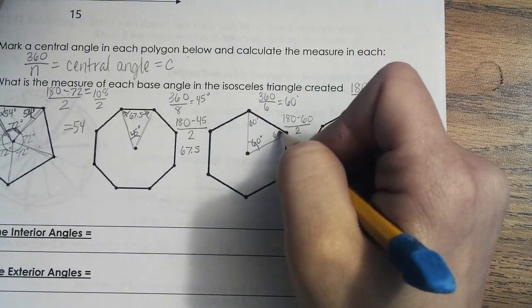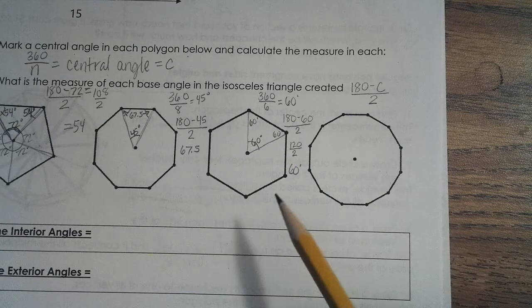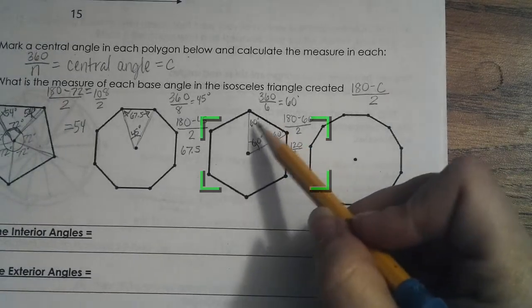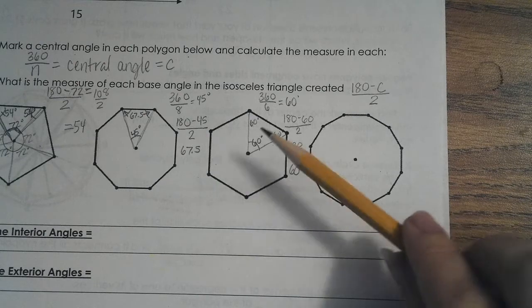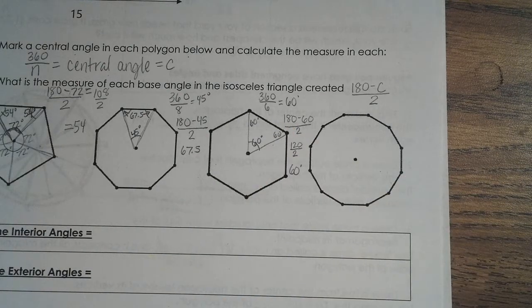Remember on that first page how we said the hexagon is the only one that creates equilateral triangles? Equilateral triangles have 3 congruent sides and 3 congruent angles. So if you see a hexagon, just know right away, 60, 60, 60. We're going to have an equilateral triangle.